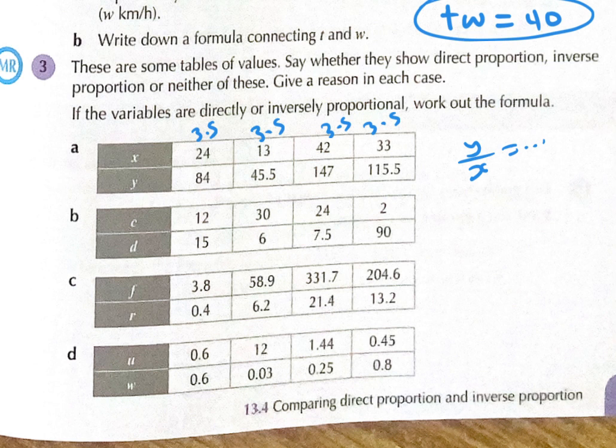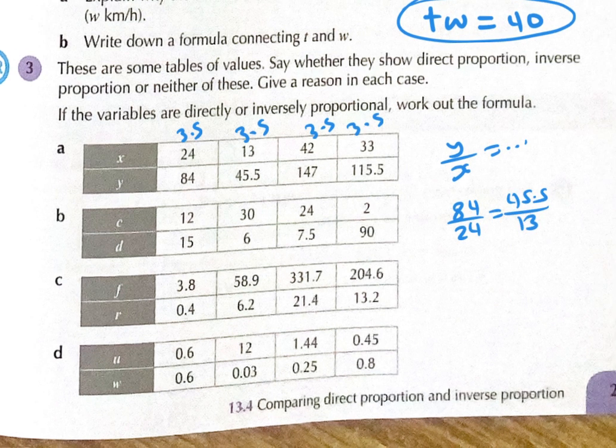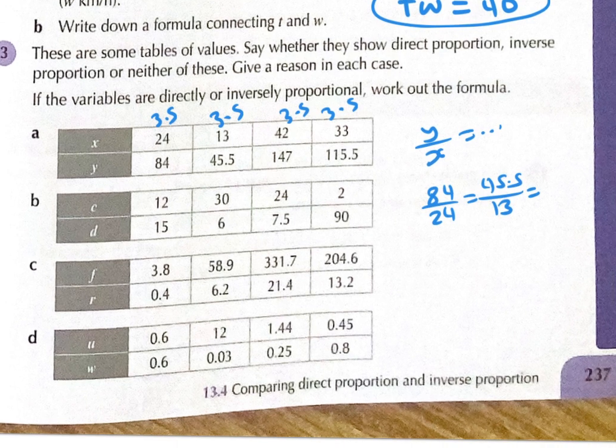They say work out the formula. So 84 divided by 24 equals 45.5 divided by 13. This is what we did. This is A. All you need to know is whether this is A or B. But you didn't ask how we can solve, you didn't ask how to understand. All you need is which one to write. This is A, just write A.